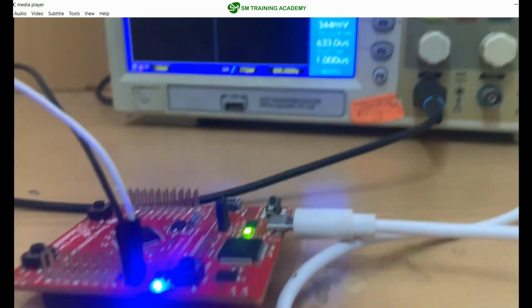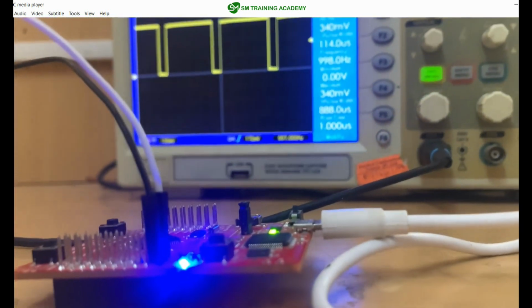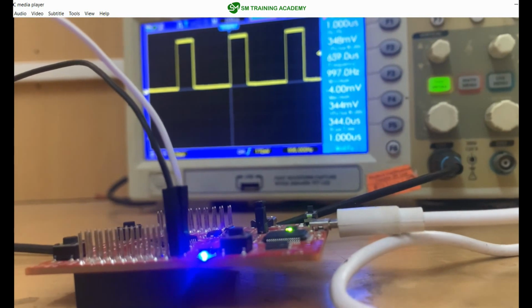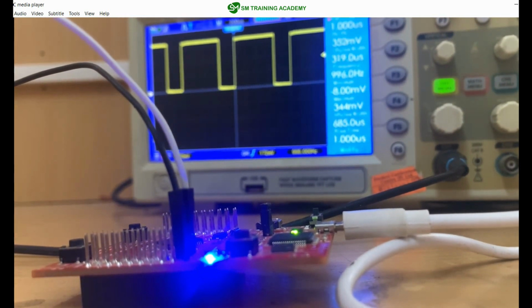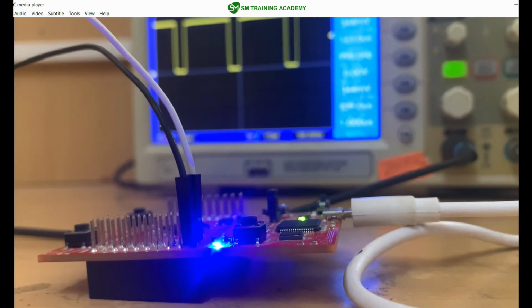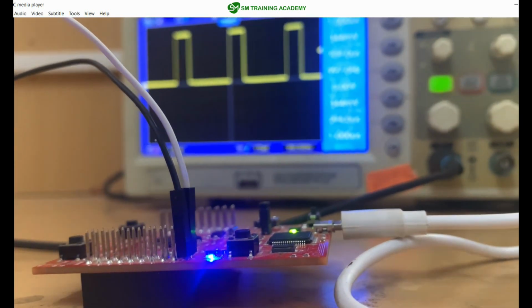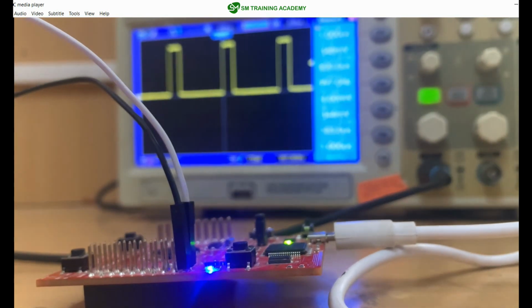Hello everyone, in this video we are just going to generate square pulses using the PWM module of the Tiva C series microcontroller TM4C123GH6PM. Let's get started.